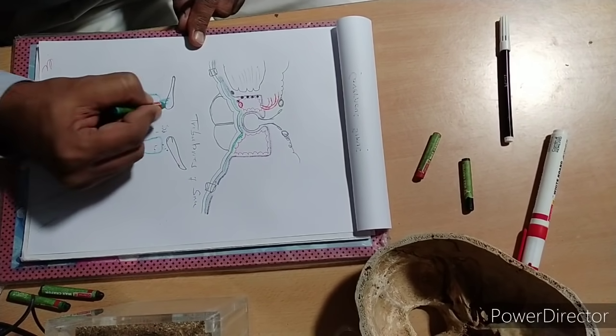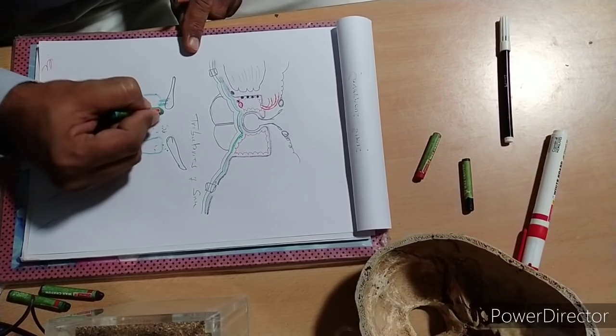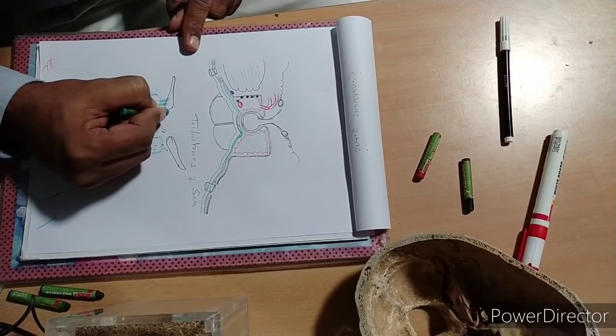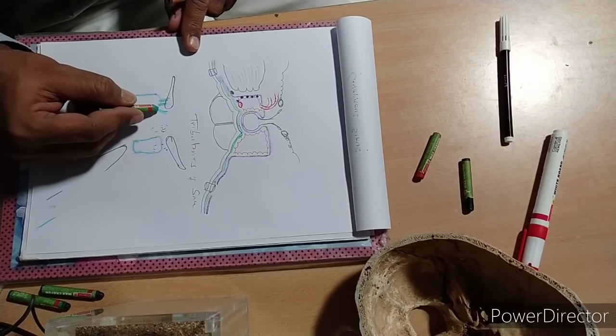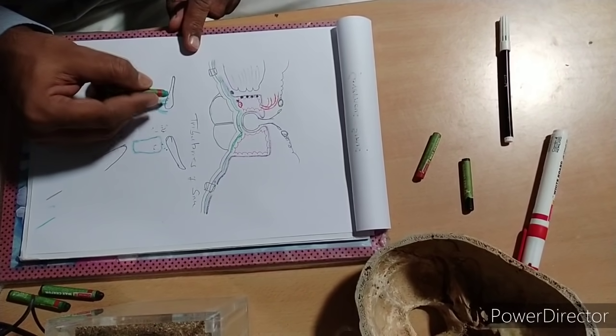And one other vein, the central vein of the retina here. The central vein of the retina passes through the optic canal and into the sinus. So this is the central vein of the retina. Then there's a large vein.